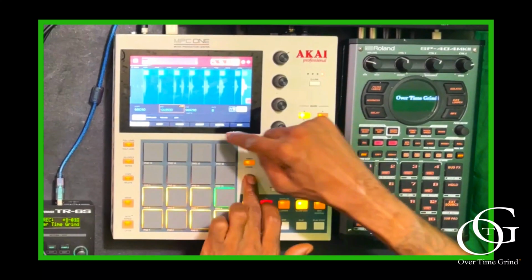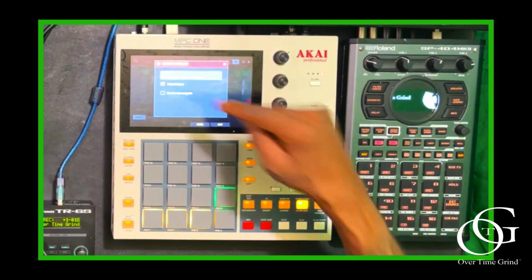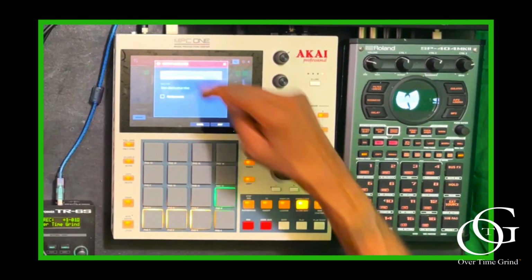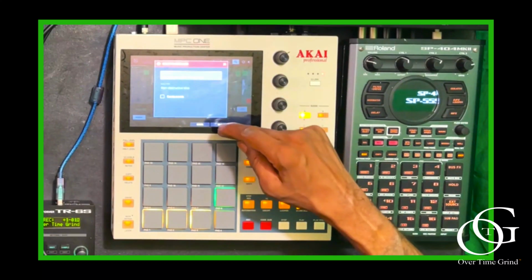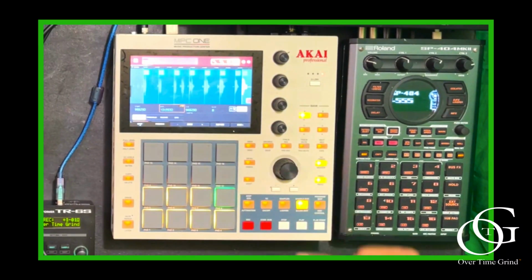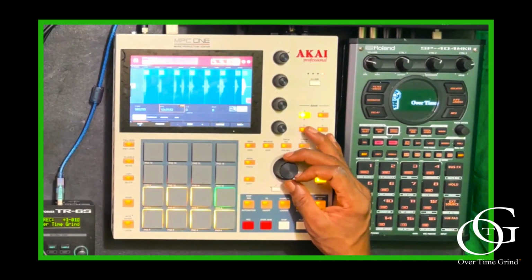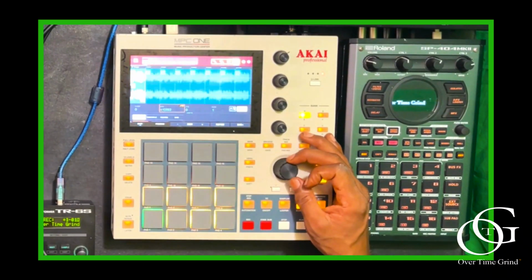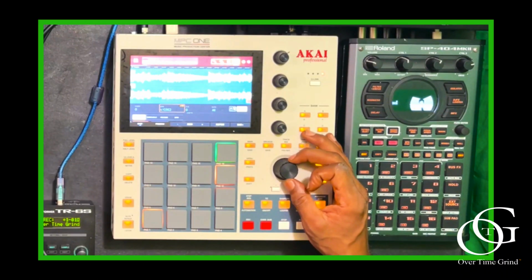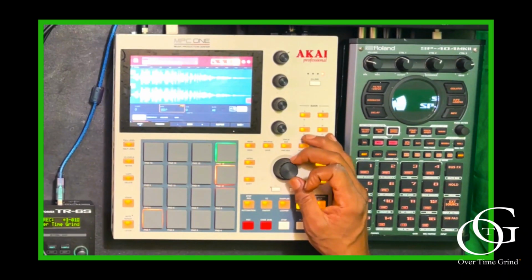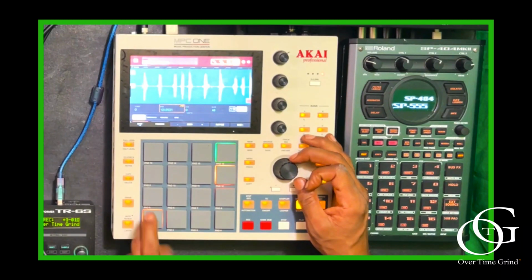So now we're going to hit shift convert. We're going to now use non-destructive. We're going to hit do it. Now we're going to go to our other ad-libs. Our other sound, new looper sample.